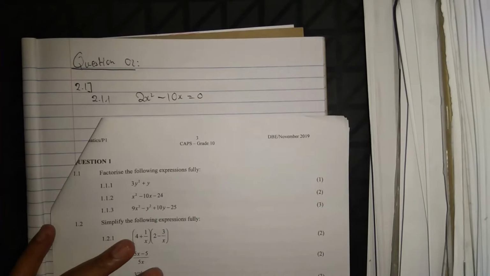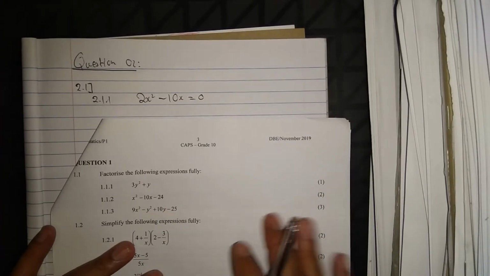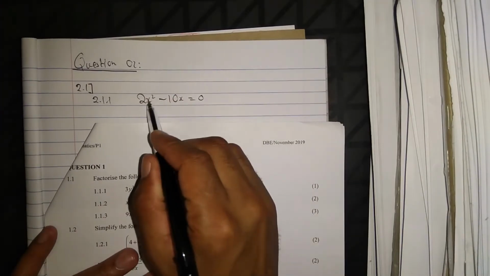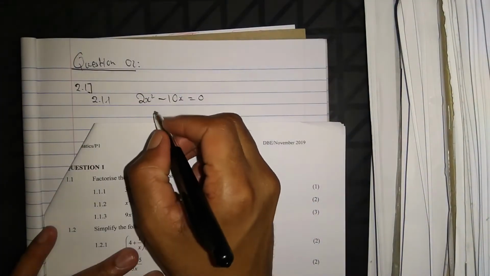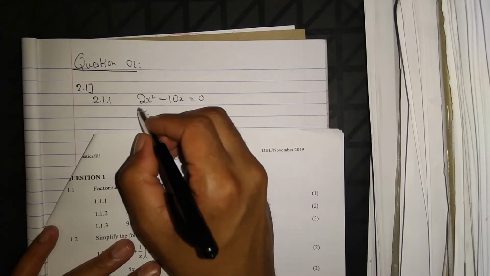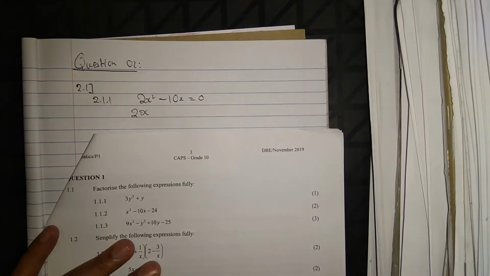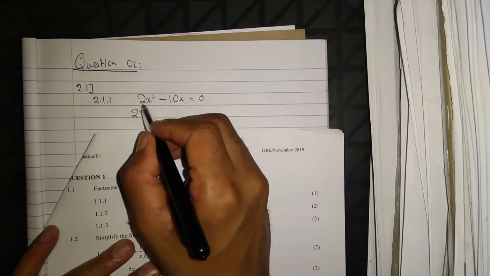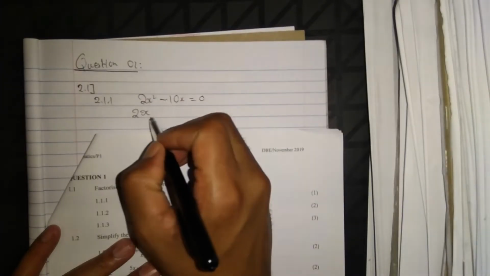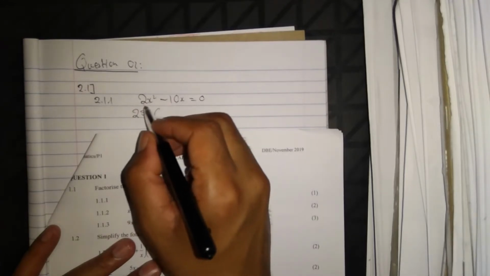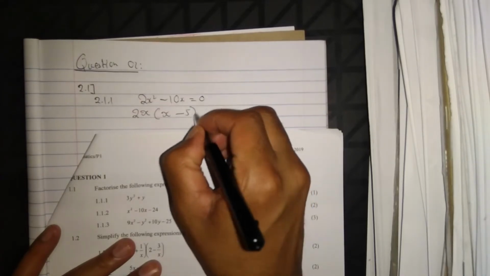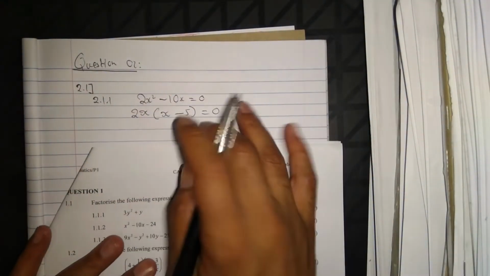2x squared minus 10x. So this is a quadratic equation, but we see that on the left hand side we also have a common factor. We must take it out first. So keep our x, wait, it's actually 2x now. 2x is our common factor. Why? Because between 2 and 10 there is a common factor of 2. Between x squared and x we have a common factor of x. So now keep 2x as a common factor, leaving x here and 5 there. So this is equal to 0.